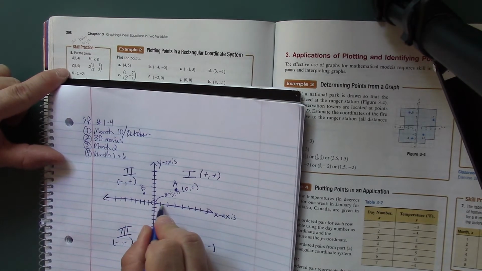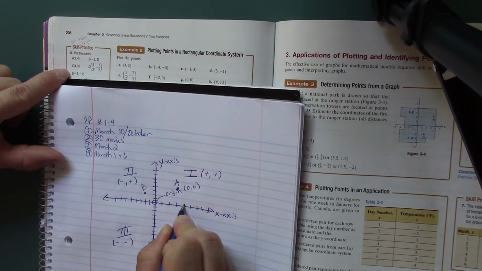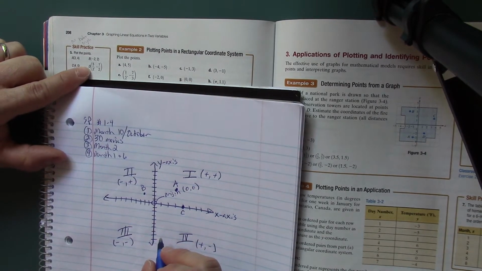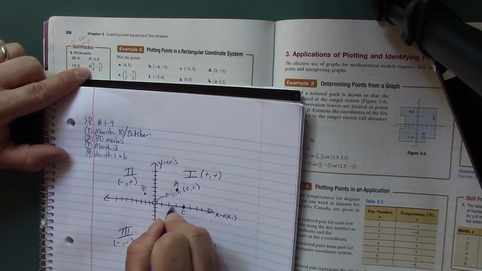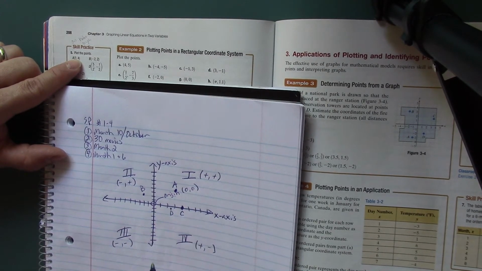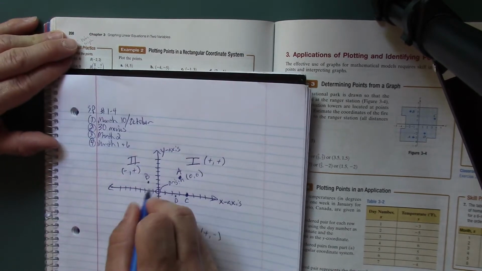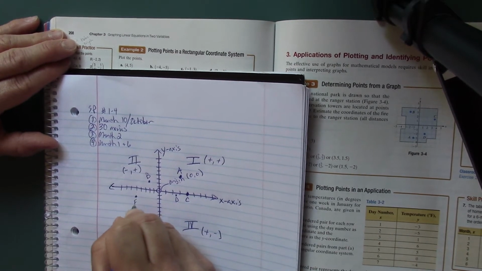C is over 1, 2, 3, 4 and up 0. So it's right on the x-axis. That is C. Okay. D says 5 halves. Well, that is 2.5. So I'm going to go over 1, 2.5. And negative a half is down a half, right about there. That would be D. Okay? And then E says negative 5, negative 2. So negative 1, 2, 3, 4, 5 on the left. Negative 1, 2 right there. And there is my E.